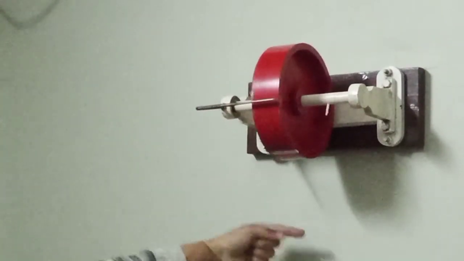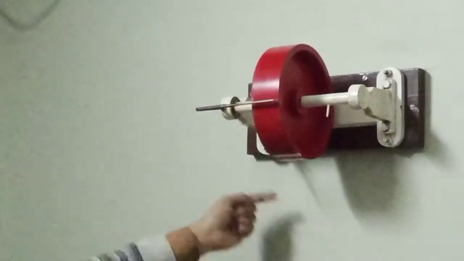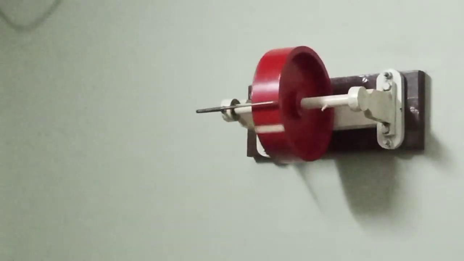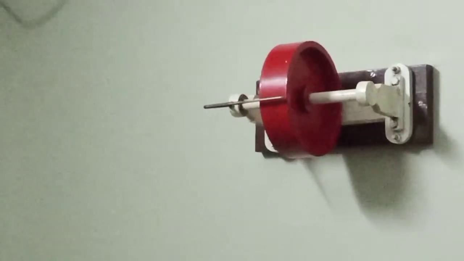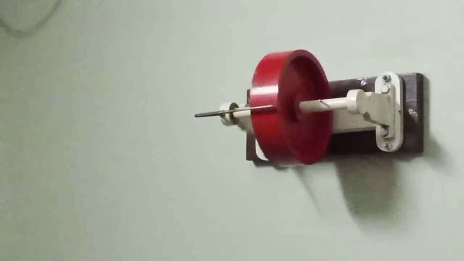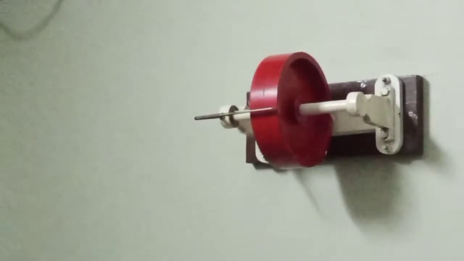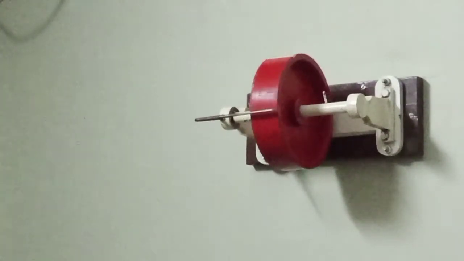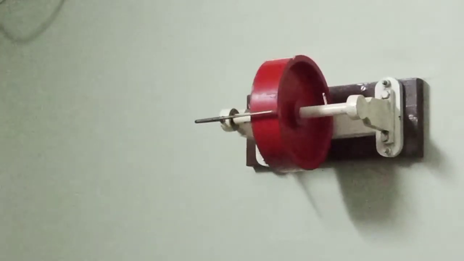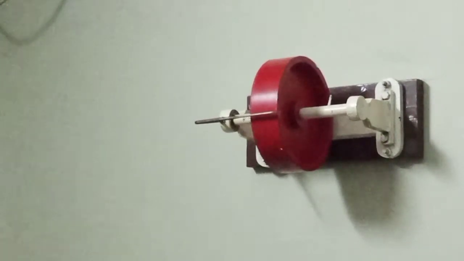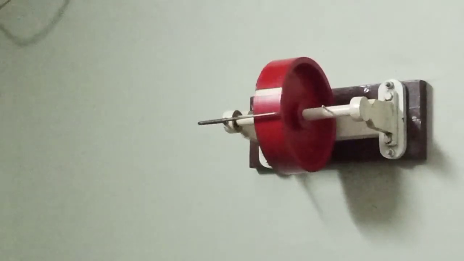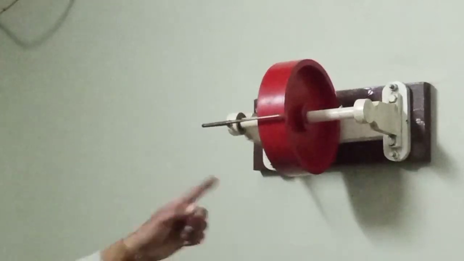When the mark passes through, you count 20, 21, 22, 23, up to 37. I will wait until it stops.